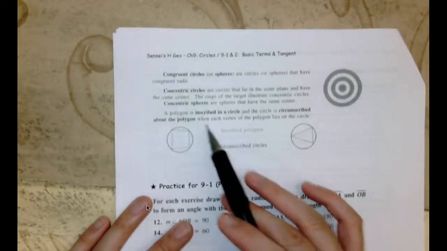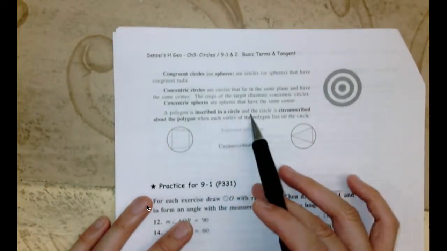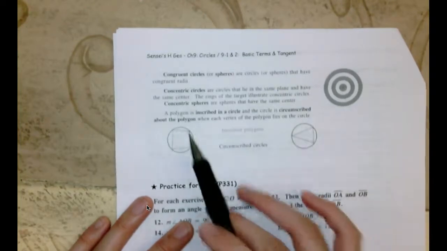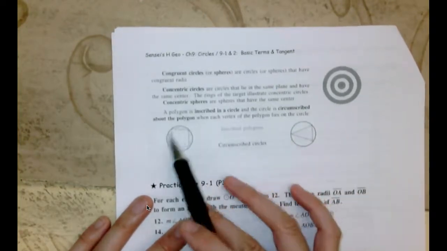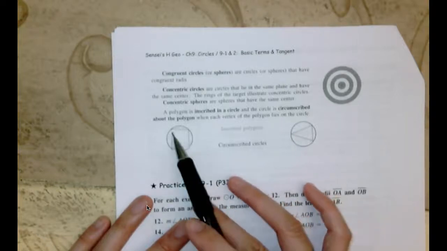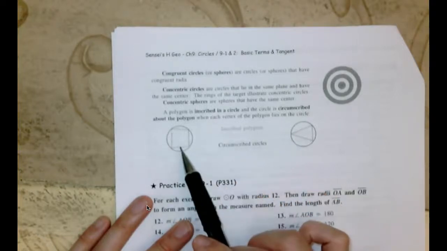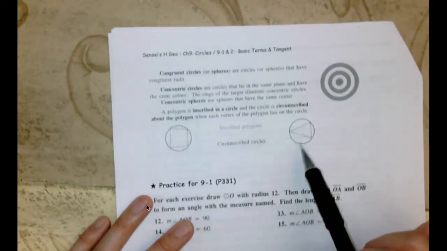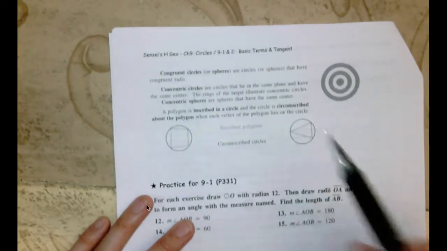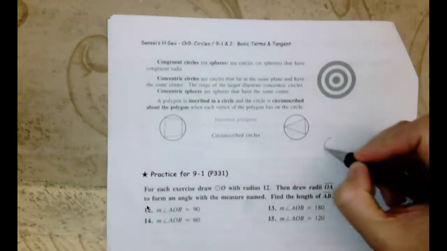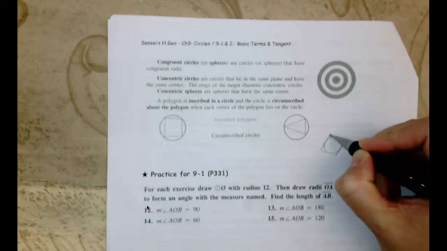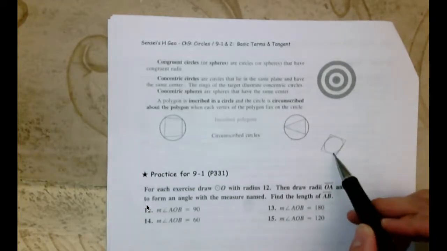A polygon is inscribed in the circle when it's like this, and the circle is circumscribed outside the polygon. So this is an inscribed polygon, circumscribed circle. If I have a circle and the polygon is outside, this is an inscribed circle and circumscribed polygon.